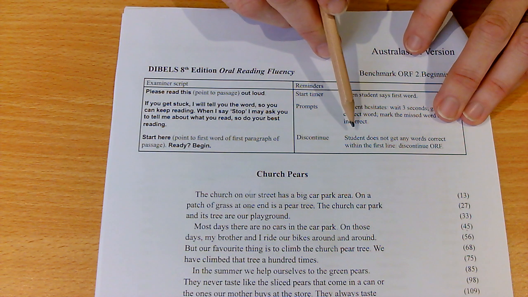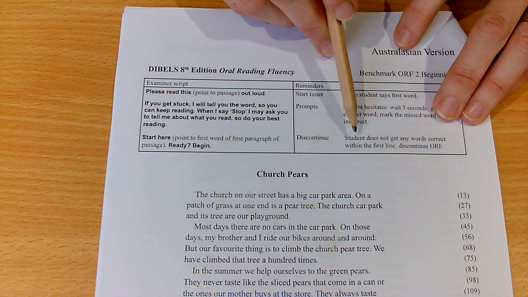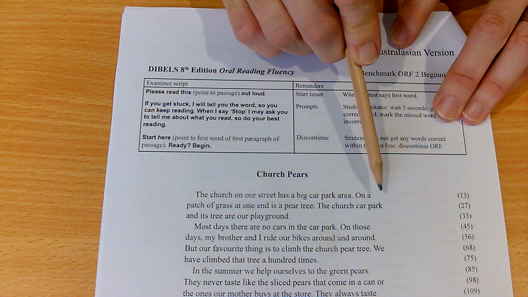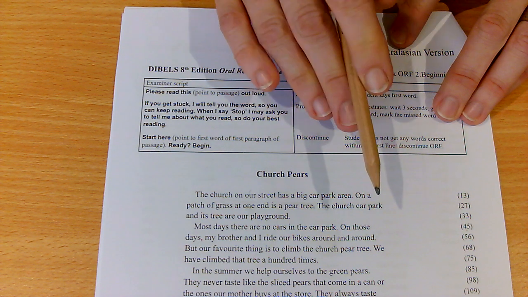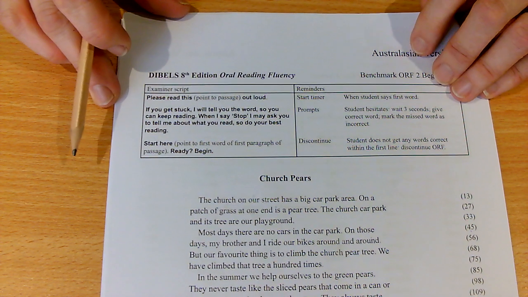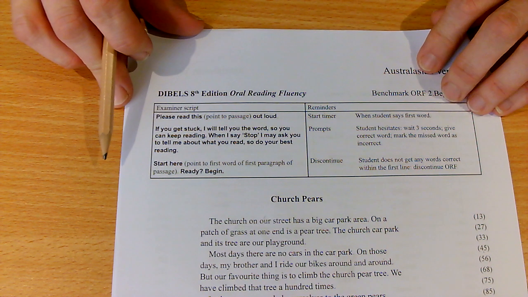Discontinue the test if the student does not get any word correct in the first line, whether it is the end of a sentence or not, and stop the assessment there. This is how you would give the assessment to a student.